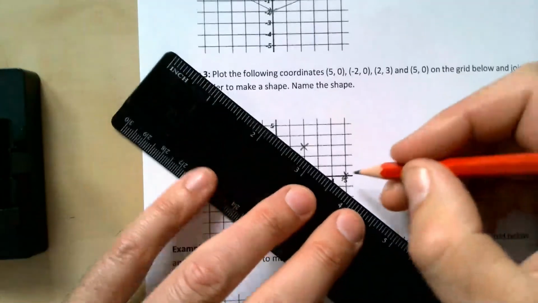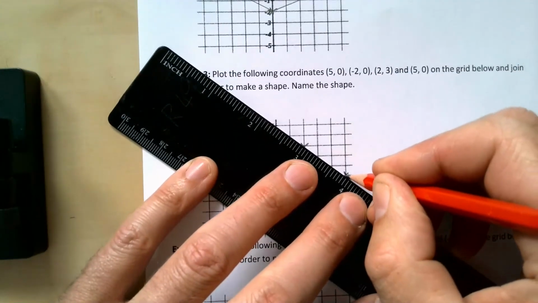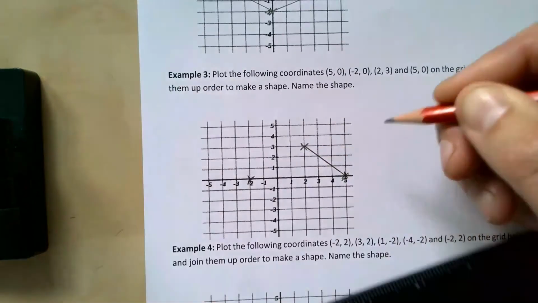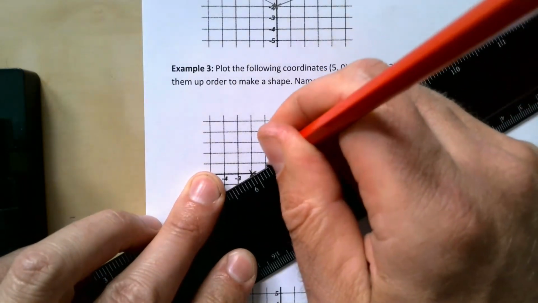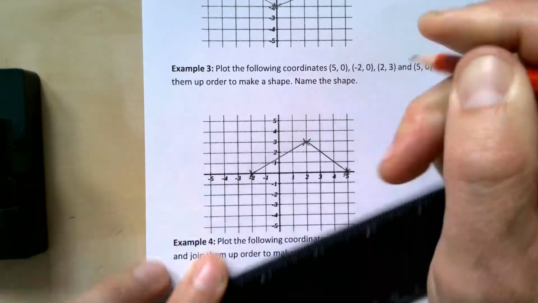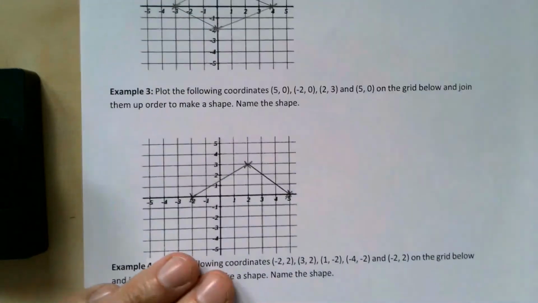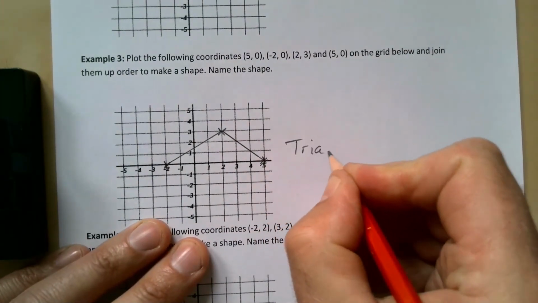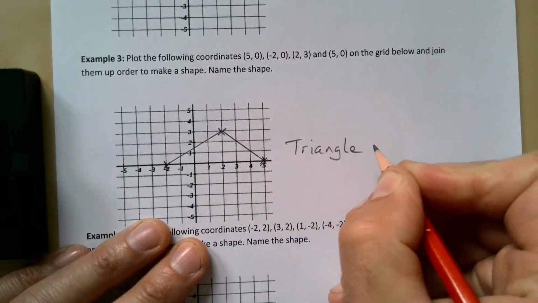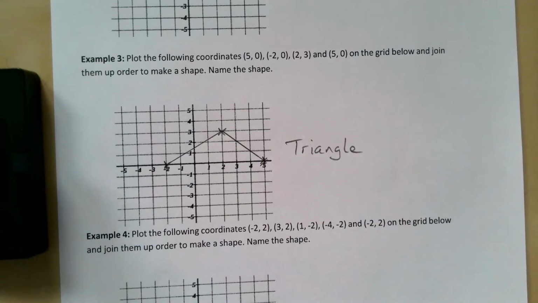It's a tough one. That one is a triangle. Again, it's not equilateral. It's not isosceles or anything like that, so we can just call it a scalene triangle if you want, but that's really hard.